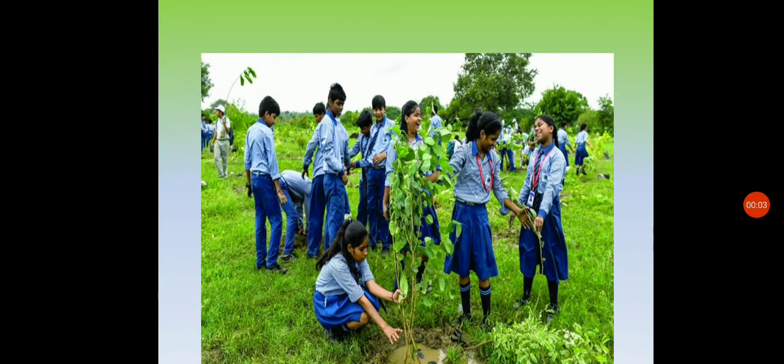They are also creating awareness among people about how the air is polluted and what measures to take to prevent air pollution. Many measures have been taken and awareness programs have been conducted.